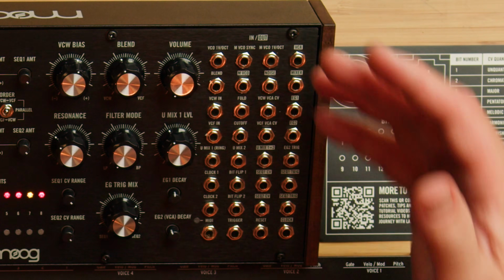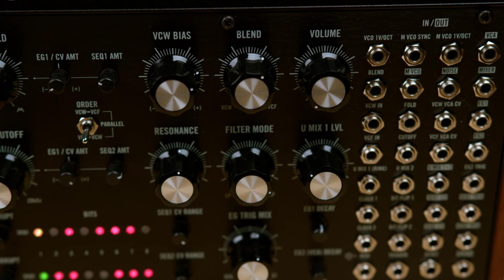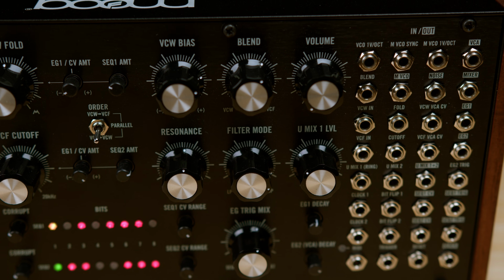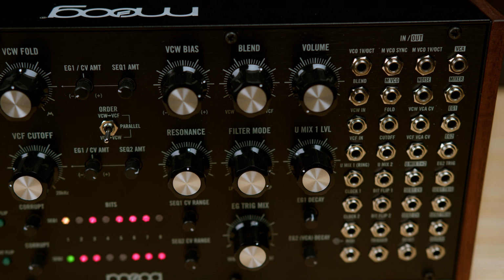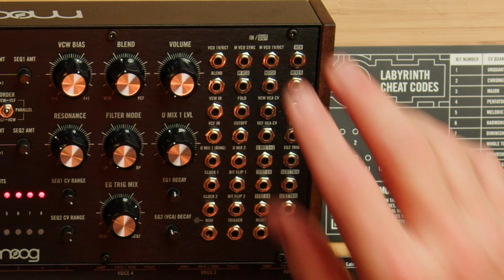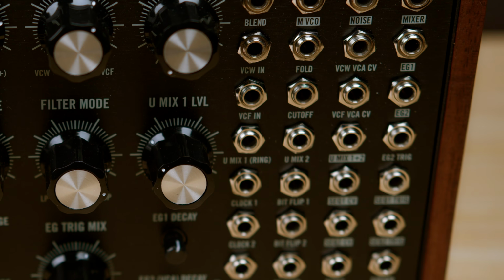And then finally, you've got all these in and out jacks, which lets you pretty much control any of these knobs up here, and it lets you take the voltage outs from all of the sources, the oscillators, triggers, different things like that. All right, so now I'm just going to start goofing with this thing.